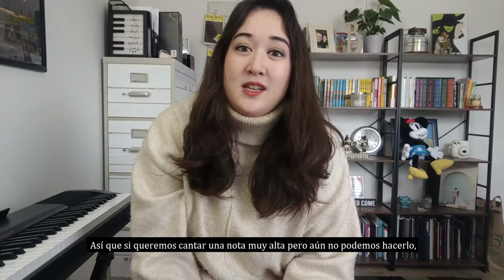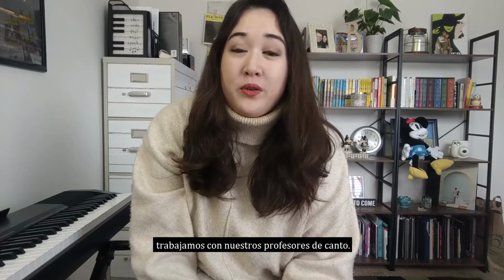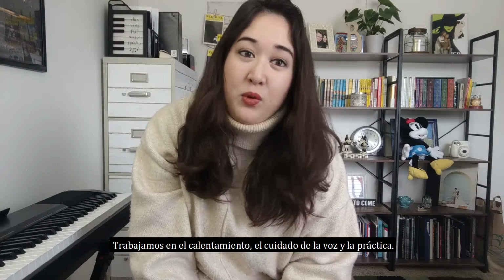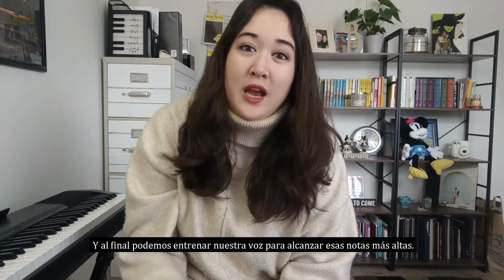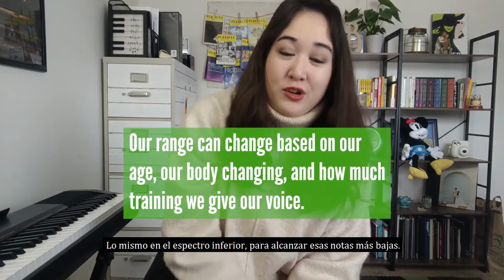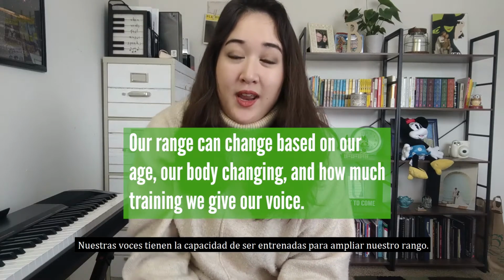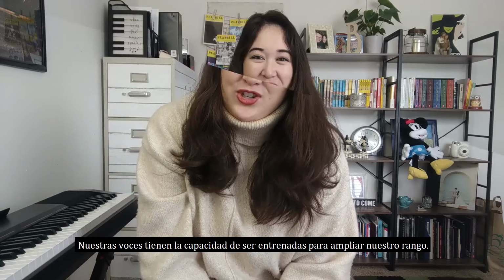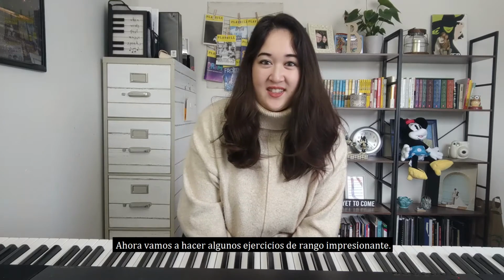So if we want to sing a super high note, but we can't get there quite yet, we work with our voice teachers and we work on warming up, taking care of our voice, practicing, and eventually we can train our voices to hit those higher notes, or, same on the lower spectrum, hit those lower notes as well. So our voices have the ability to be trained in order to expand our range.